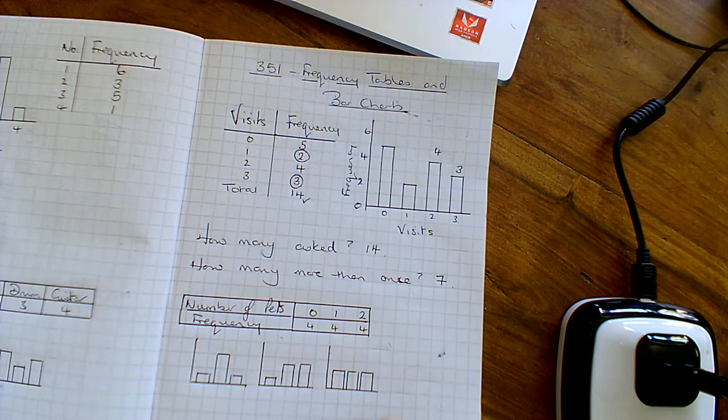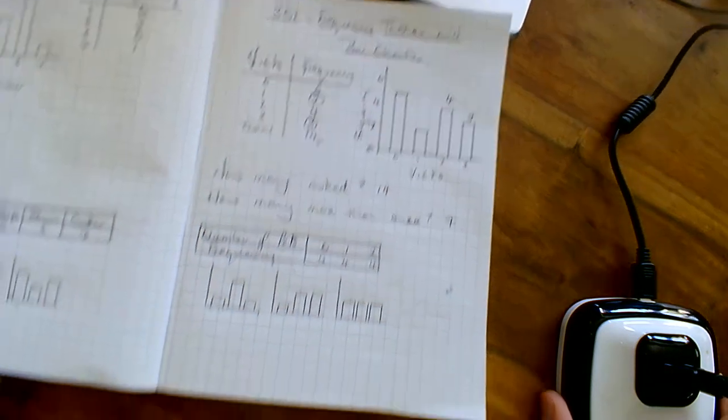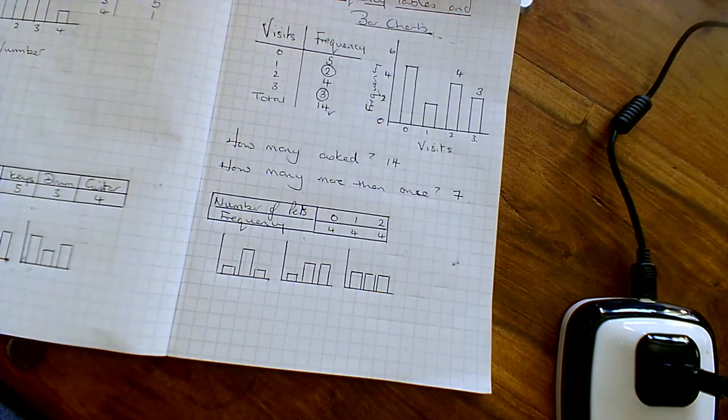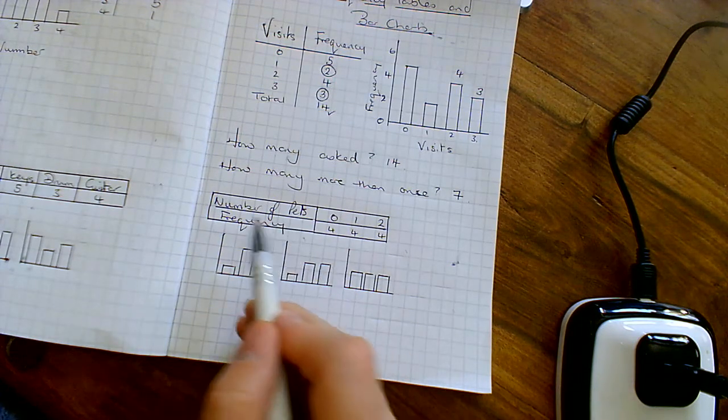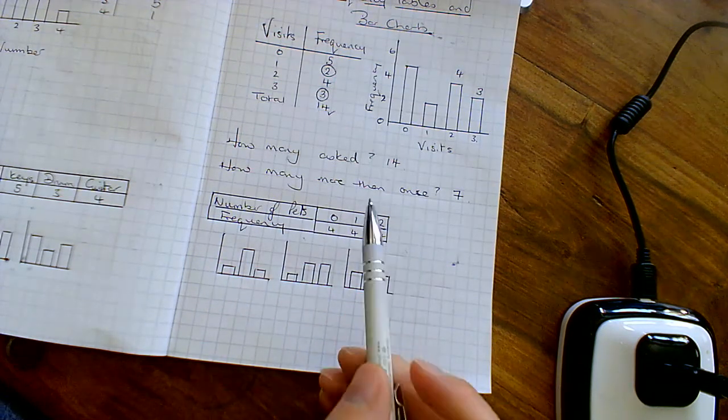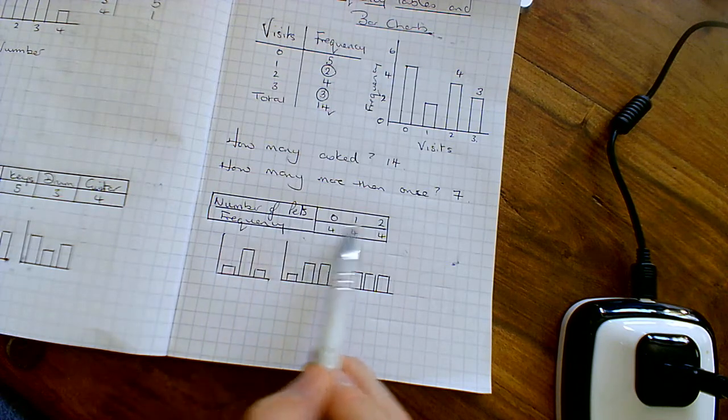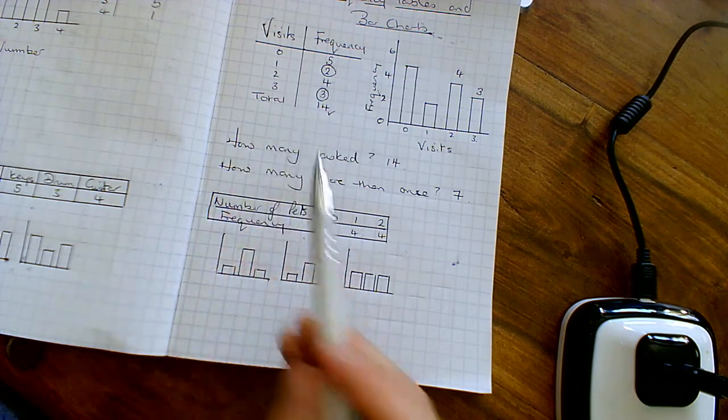Okay. Now the second exercise is just about trying to recognise the bar chart and the frequency diagram, and none of this has been drawn to scale. They haven't been labelled or anything. It's just a quick sketch of the diagram. So what I've got to do is look at the information in that frequency table. So the frequency table is horizontal this time rather than the normal vertical version.